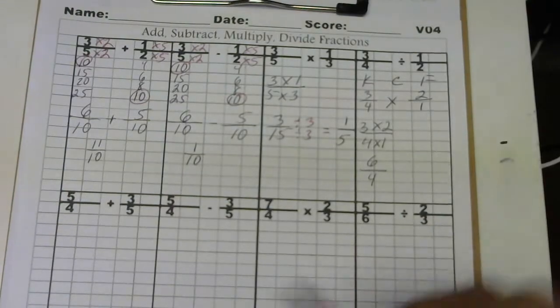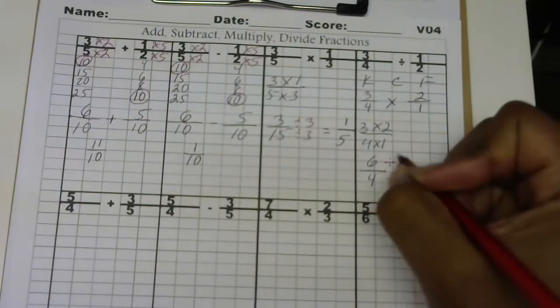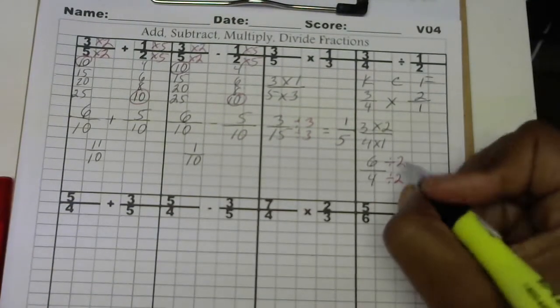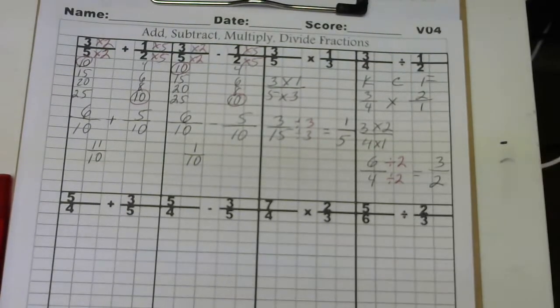Now, 6 over 4 can be simplified if you divide both the top and bottom by 2. If you divide them both by 2, you're going to get 3 over 2. And we're finished.